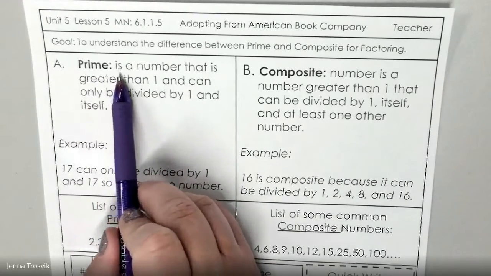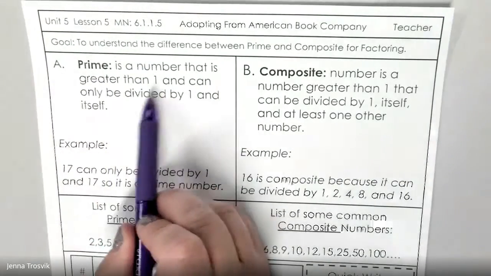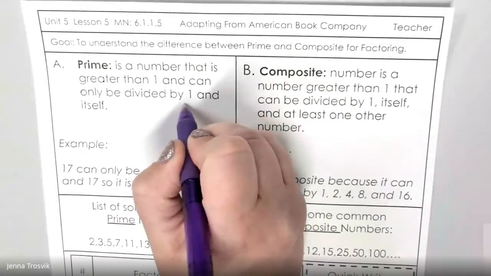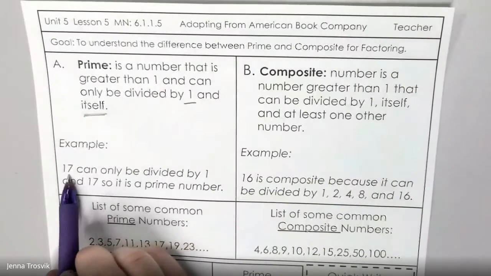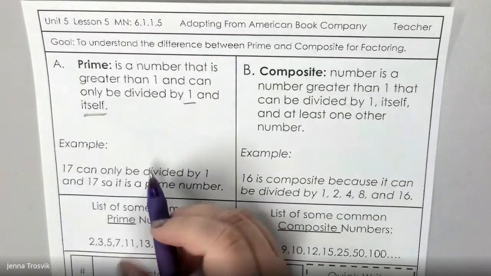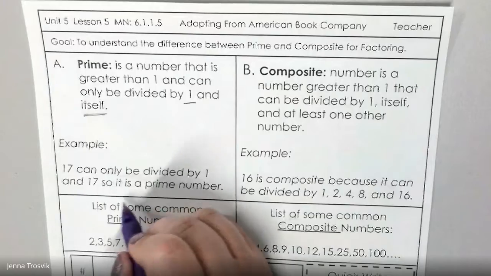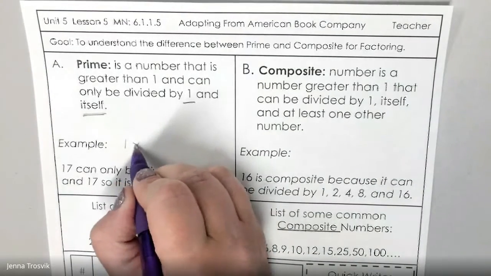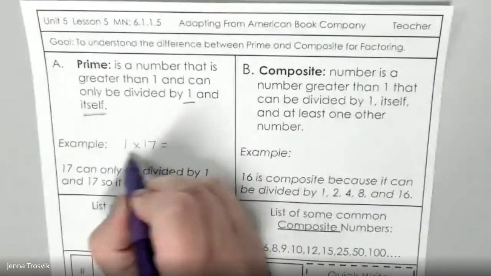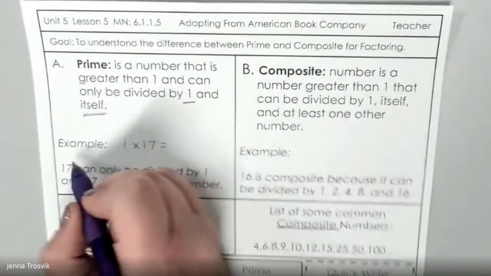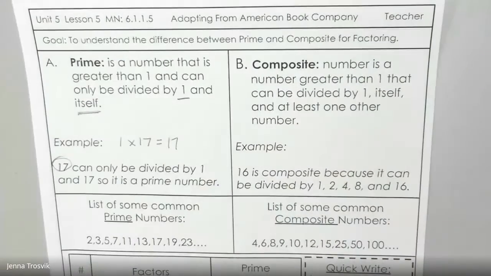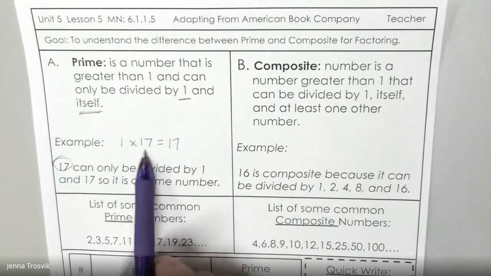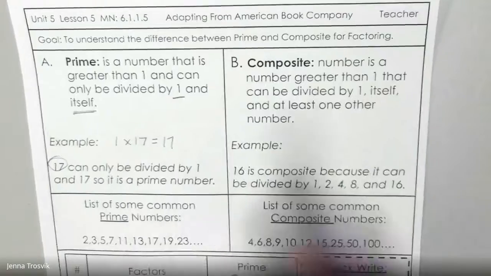A prime number is a number that is greater than 1 and can only be divided by 1 and the number itself. A great example is 17. 17 can only be divided by the number 1 and 17. That means that 1 times 17 is the only multiplication problem that will give me the answer of 17. So that means it can only be divided by these two numbers, these two factors.